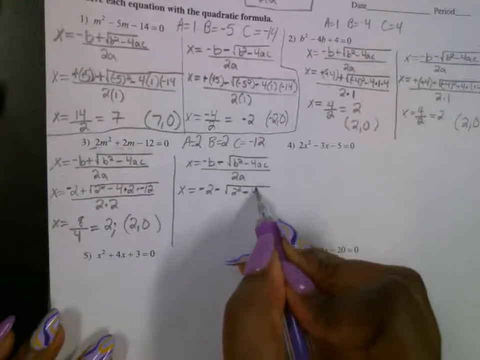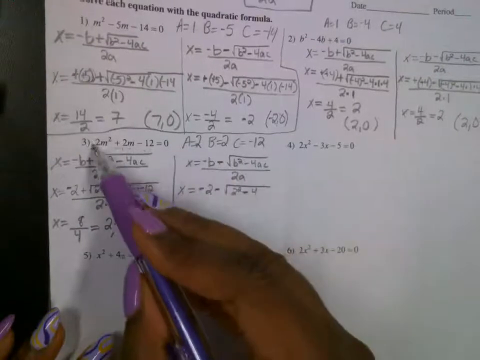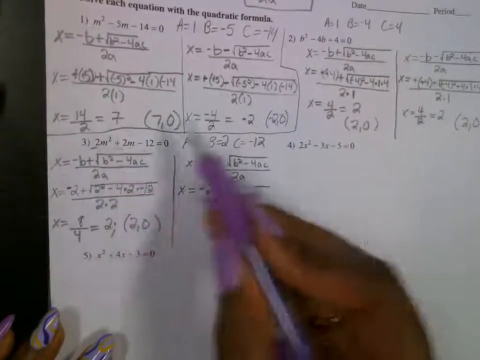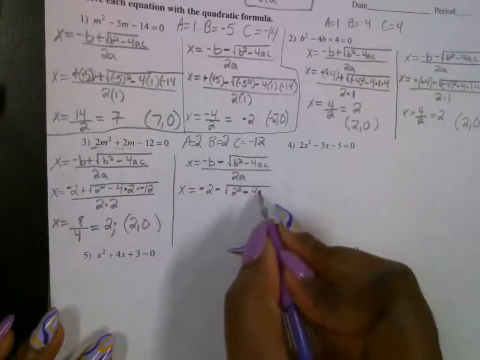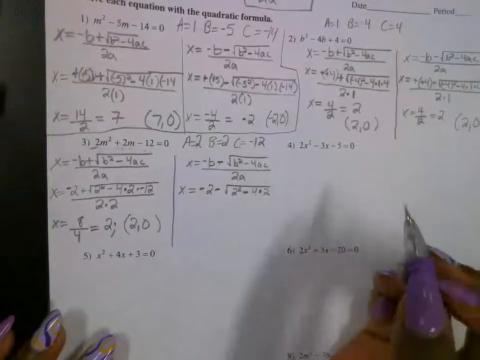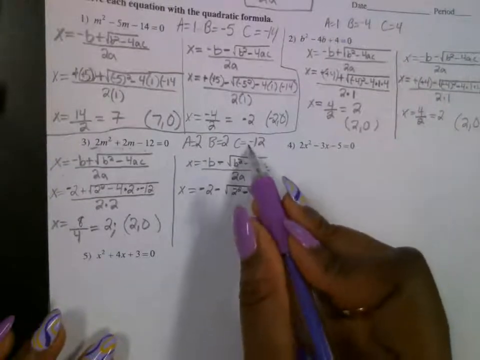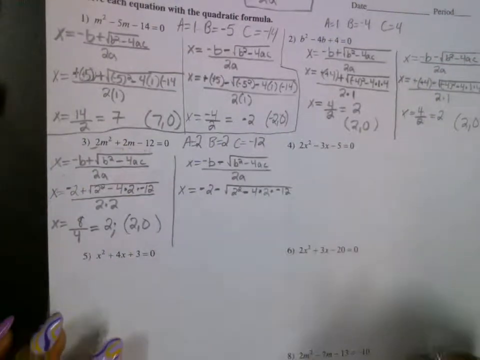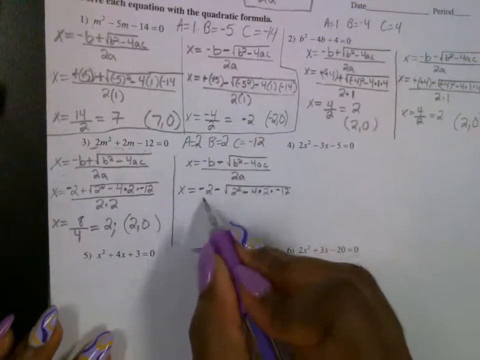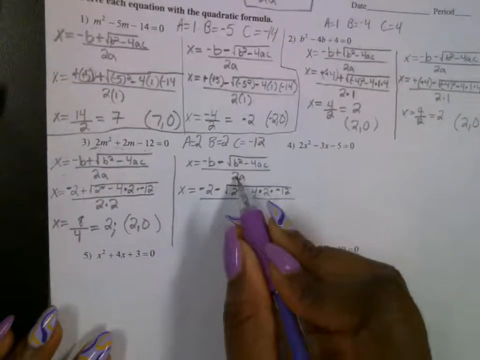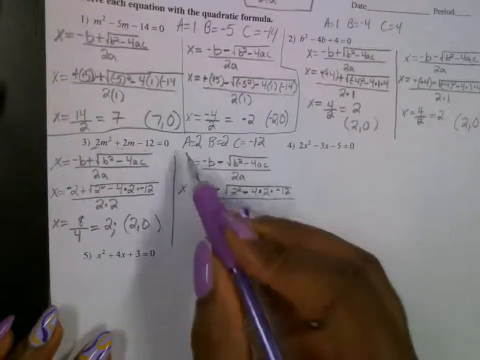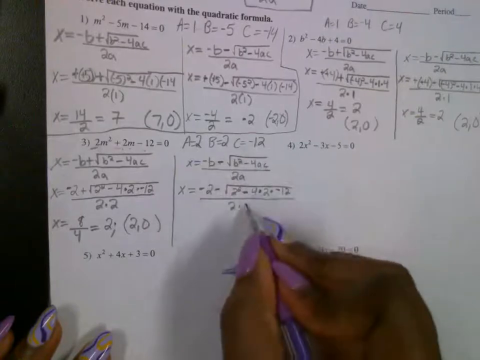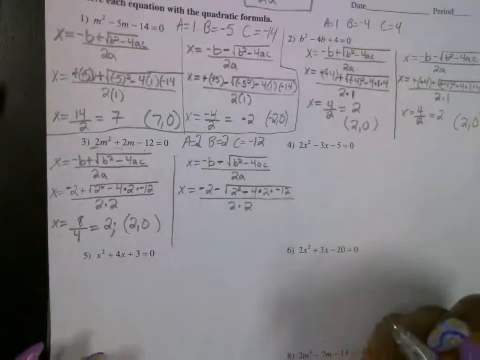Minus, 4 is a part of the formula. A, do you see how that's the first term, the x squared term? A is 2, so this is times 2. And then c is negative 12, so this is times negative 12. Do you see how I did that? On the bottom, I'm going to divide all of this by 2 times whatever a is. Here, a is 2. Does that make sense?